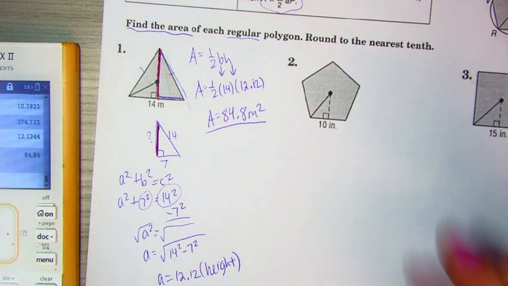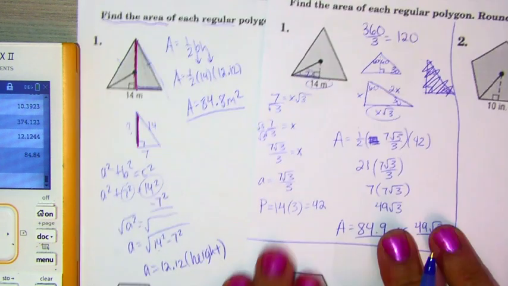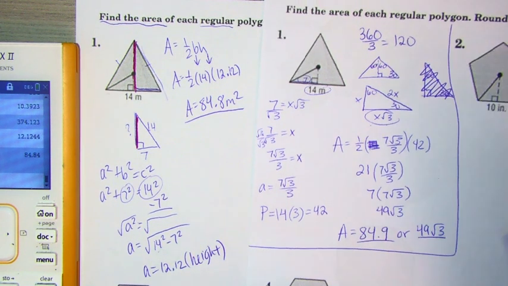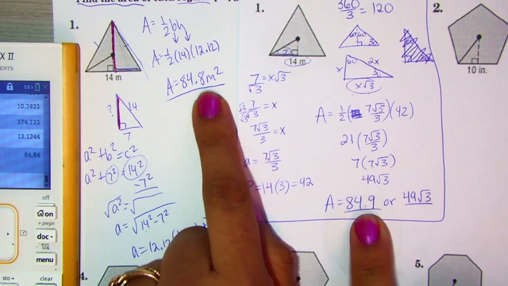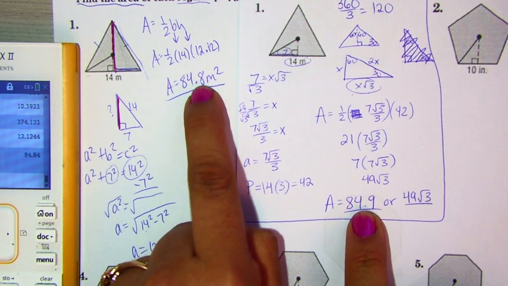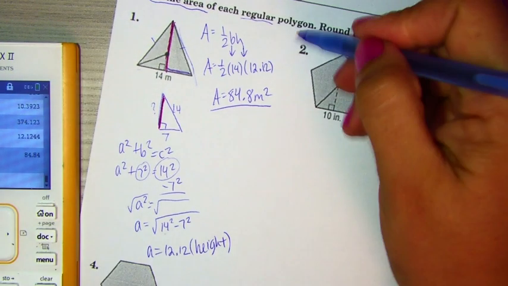And I'm just going to compare this to what I showed you earlier. This is using the special right triangle route, and we didn't get the exact answer, but we got similar. So that just proves to you that there's other methods to getting the area.